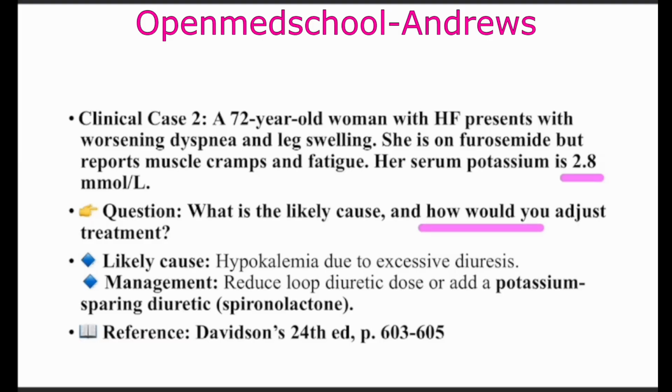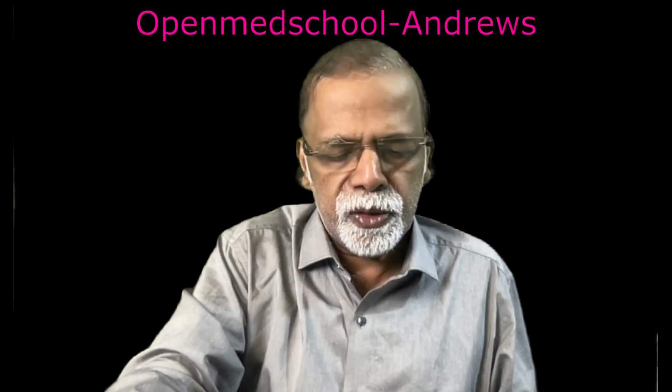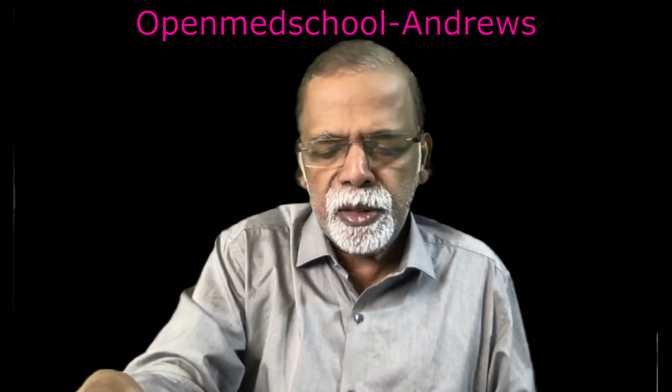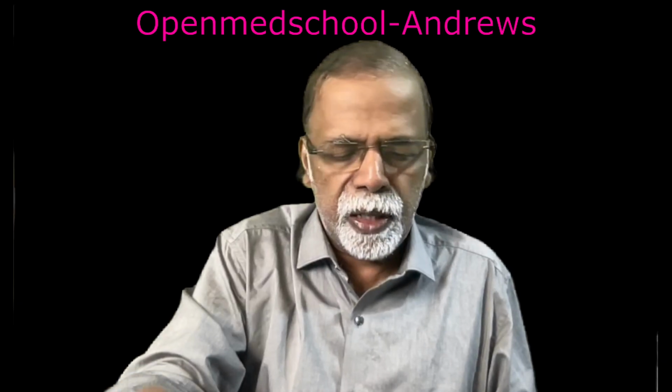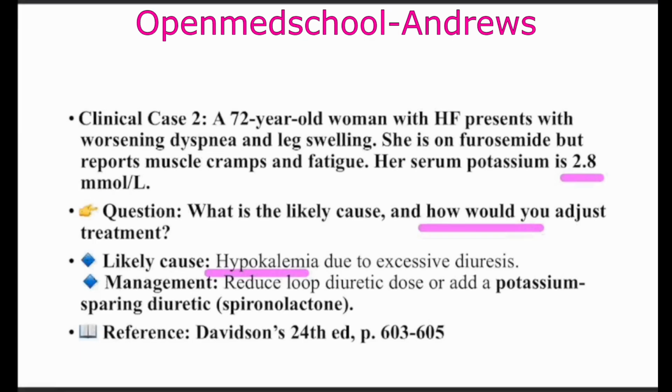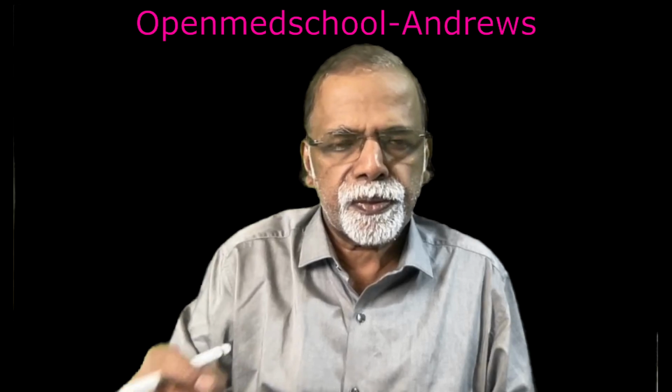So these muscle cramps and fatigue are most likely due to hypokalemia. With furosemide, one of the important side effects is hypokalemia, and it should be kept in mind that the patient is also on digoxin. This can worsen the digoxin toxicity. So management is to reduce the loop diuretics and add a potassium sparing diuretic like spironolactone. So that should be the management in this patient. So cramps can occur, maybe due to hypokalemia or even hyponatremia. So you have to check the sodium and potassium in this patient.